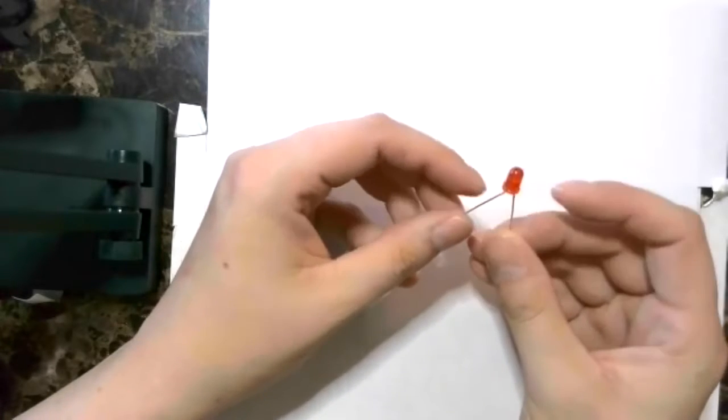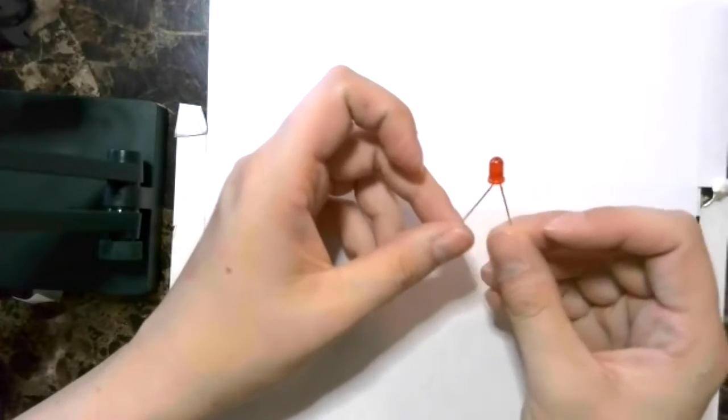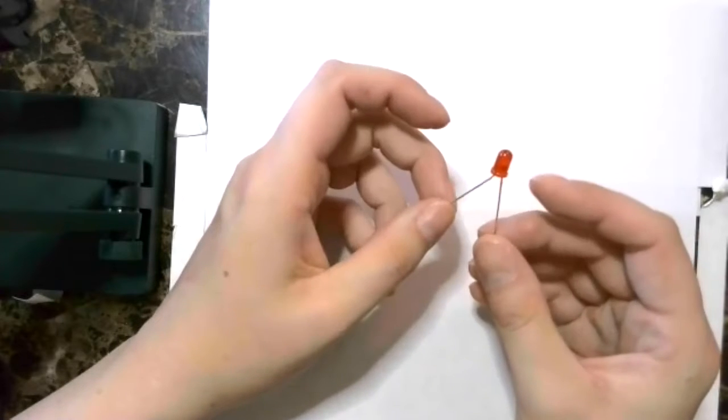So let's say I want to light up this LED in my circuit.